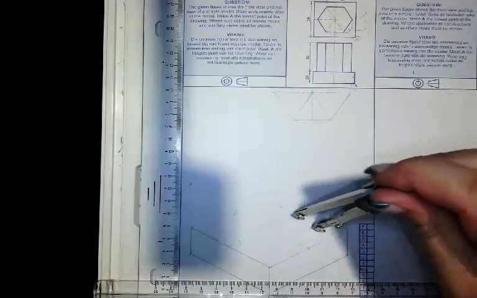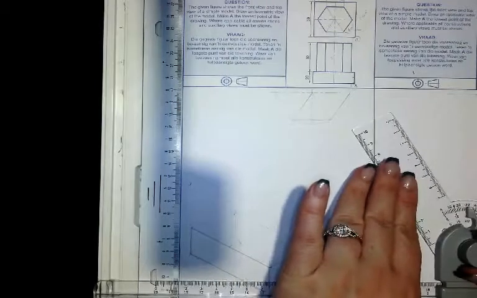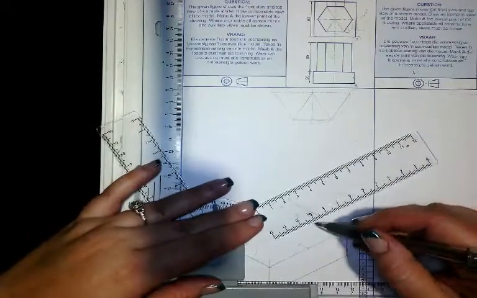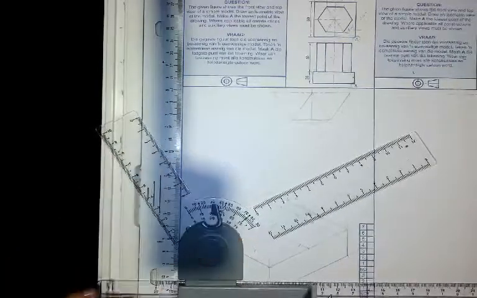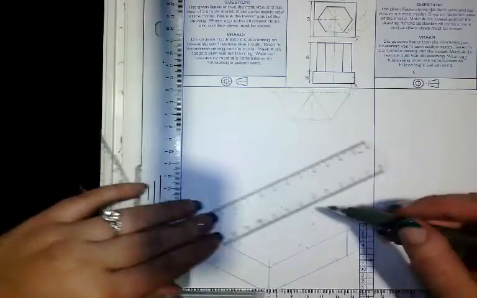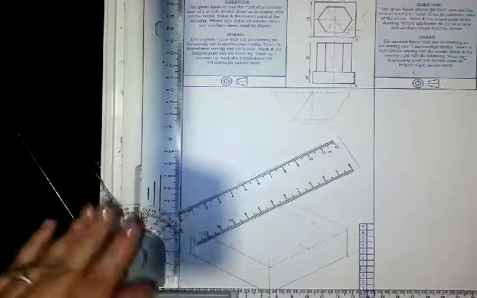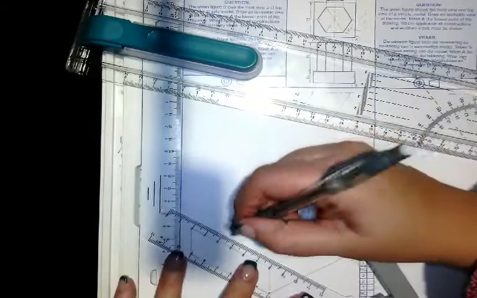So just there, and then what I'm going to do is project it across to this side of where I want to find my hexagon. Okay, so there, project, and then I basically have my hexagon. I can go and draw it in. If you still cannot see it, you will see it now. Okay, so I'm just going to draw it a little bit darker.